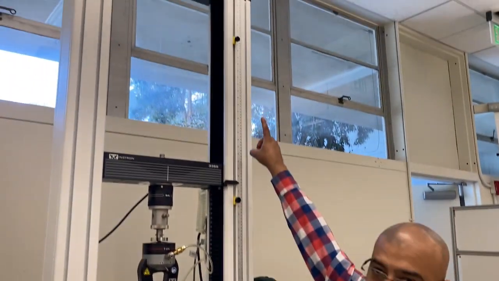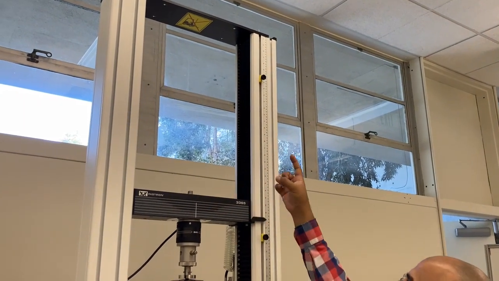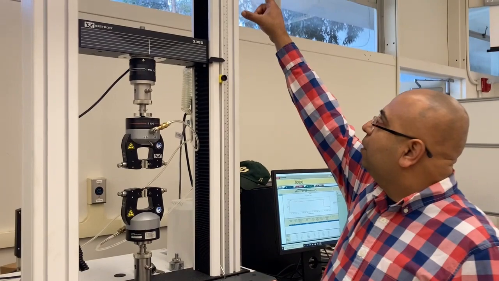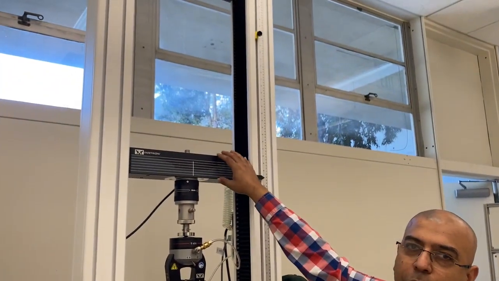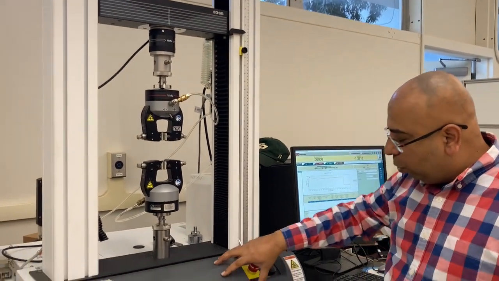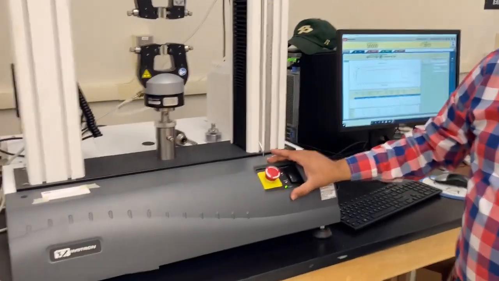Also, you see on the top, you have a yellow button. That's yellow trip activation mechanism. So that's to make sure the top head is not hitting to the top of the machine. Also, we have an emergency button right here.